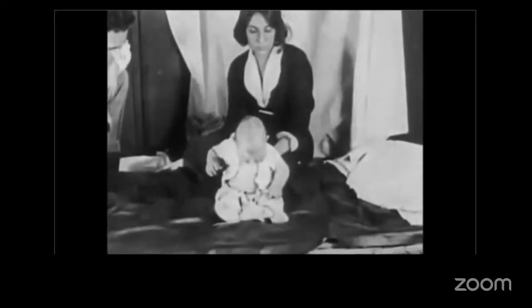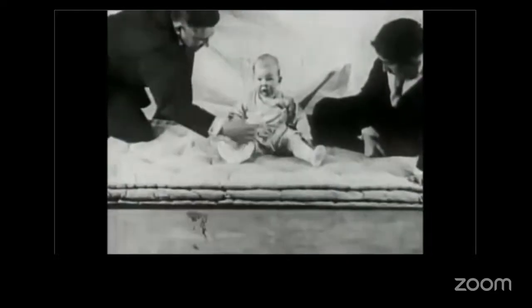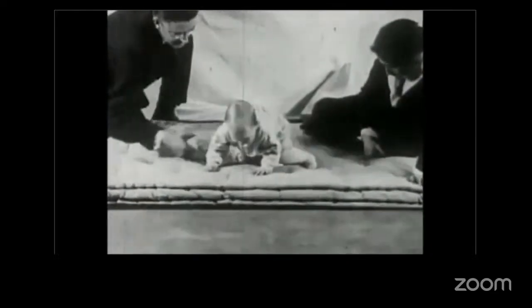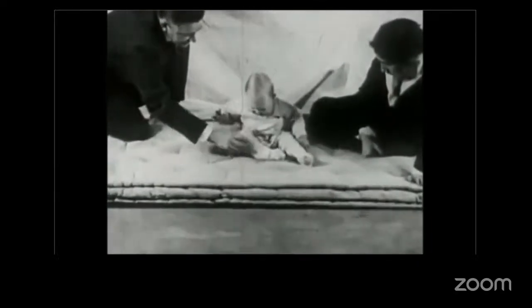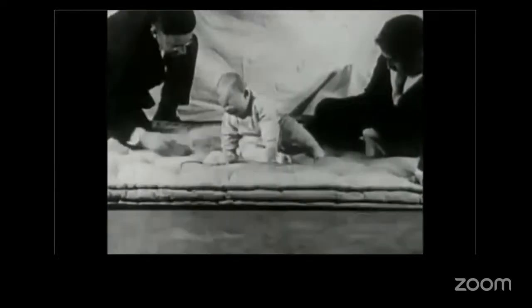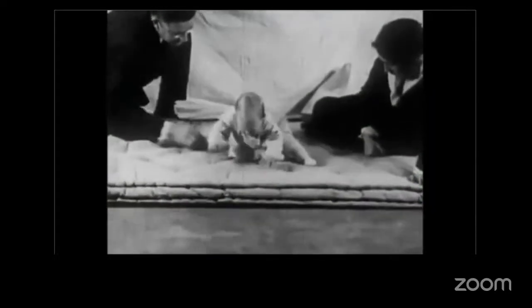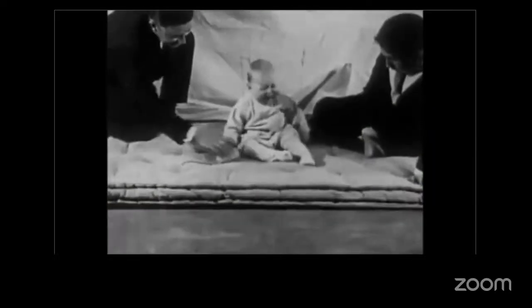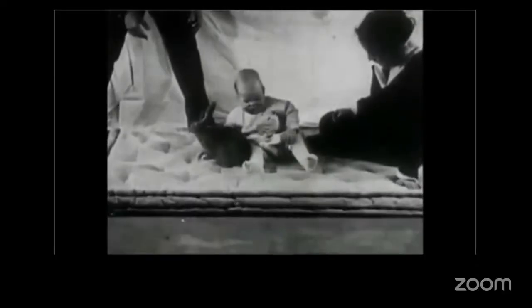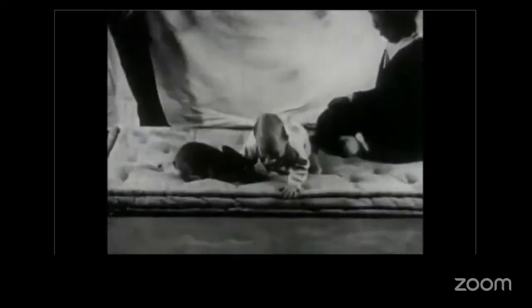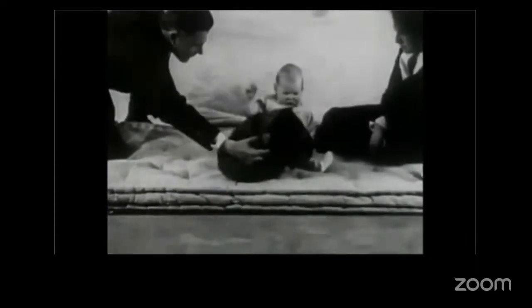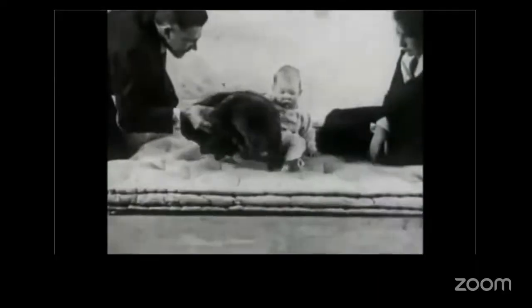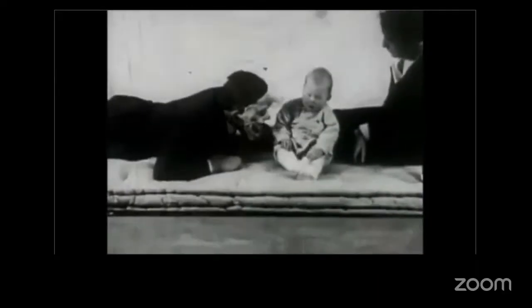But then Watson shows Albert the rat accompanied by a loud clanging noise. One of the few things that upsets Little Albert. And he does it again. And does it again. Eventually, Albert learns to fear not just the rat, but all furry things, even without the loud noise. In Watson's mind, the Little Albert experiment is a success because it proves that fears are learned, not inherited.